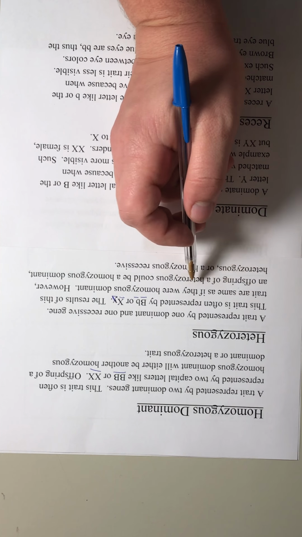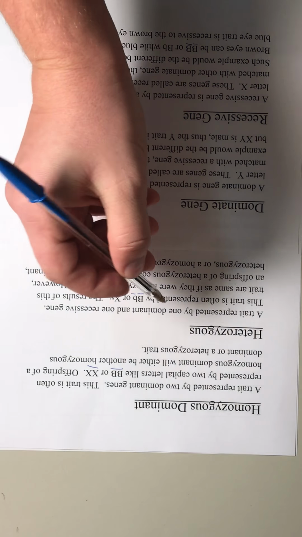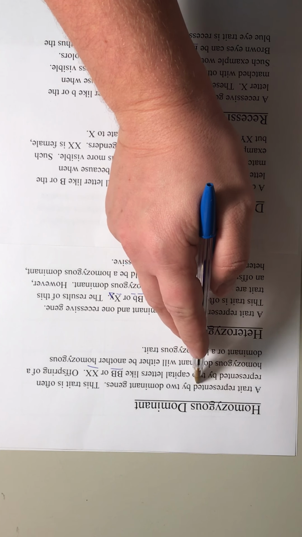Now, when I say this has the same as if they were homozygous, go back to the eyes example. If you are heterozygous, as in you have one capital B and one little b to represent your eye color, then you're going to have brown eyes, and you're going to just look like a homozygous dominant. And then you have homozygous recessive, a trait represented by two recessive genes.